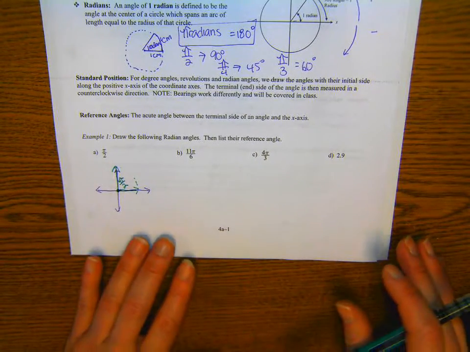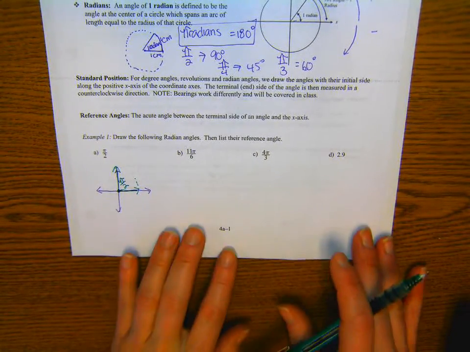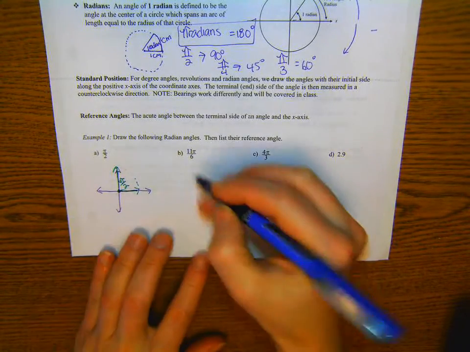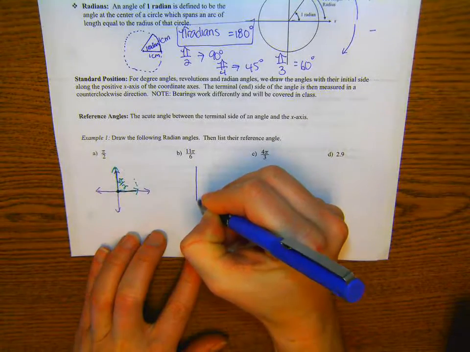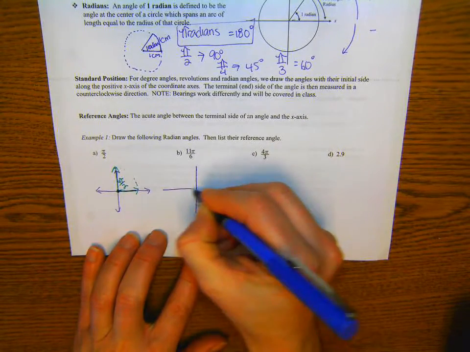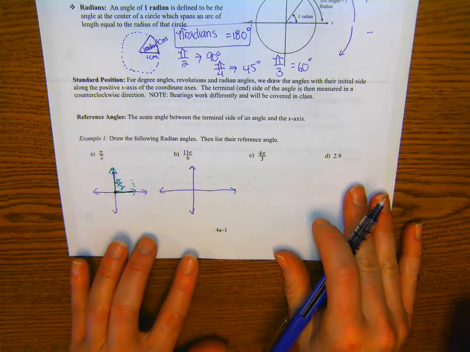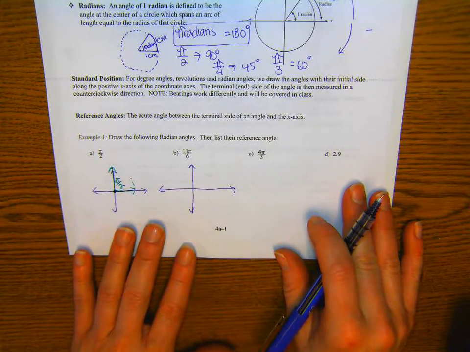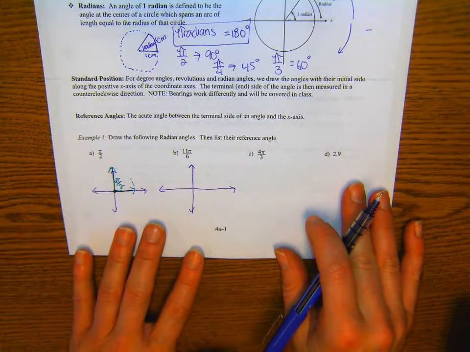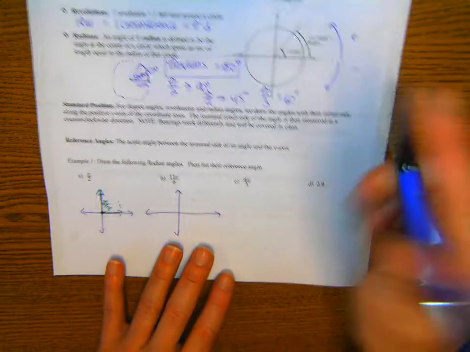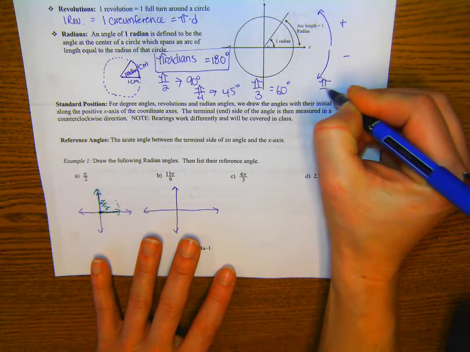Okay, let's take a look at the next one: 11 pi over 6. First of all, let's talk about what pi over 6 is. If pi is 180, what's pi over 6? 30 degrees.